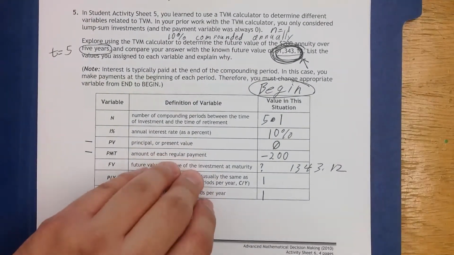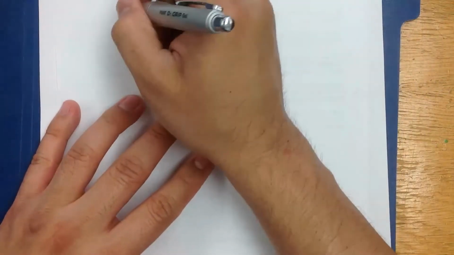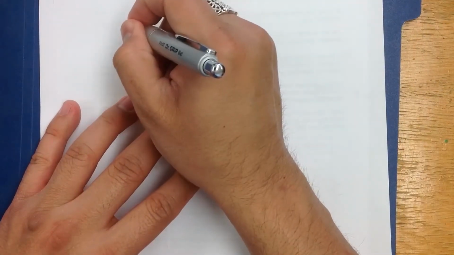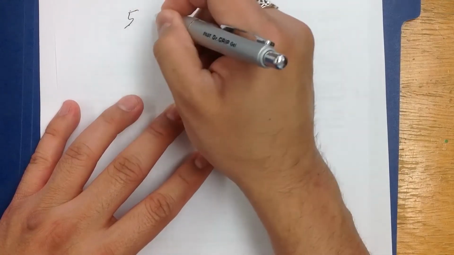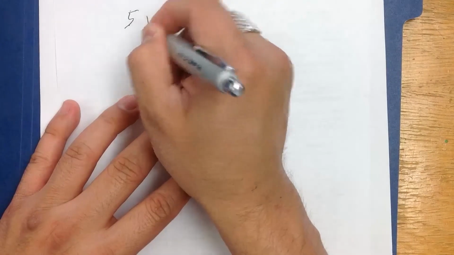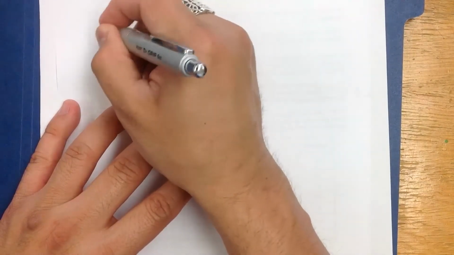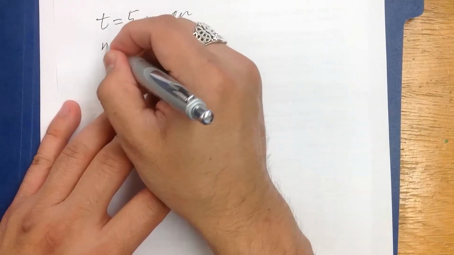Now, just to go ahead and do one more example, let's do an annuity that compounds monthly. So we have a 5-year annuity. Okay, so that's T. Compounds monthly.